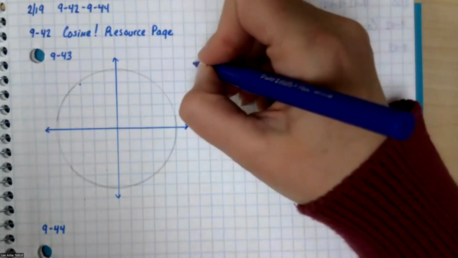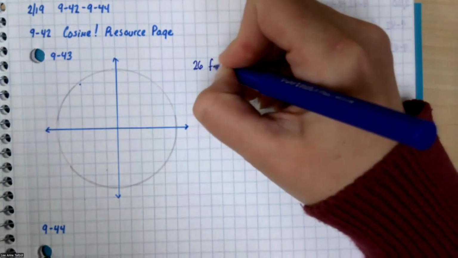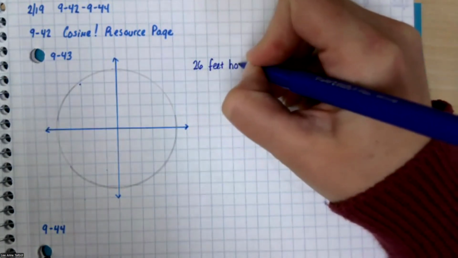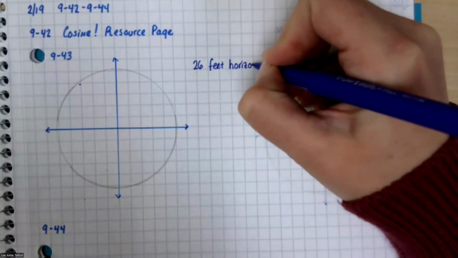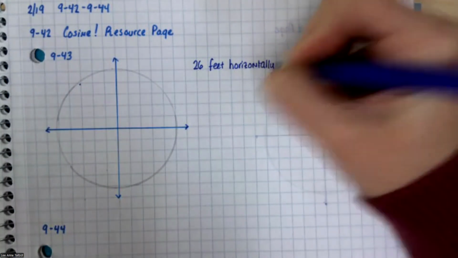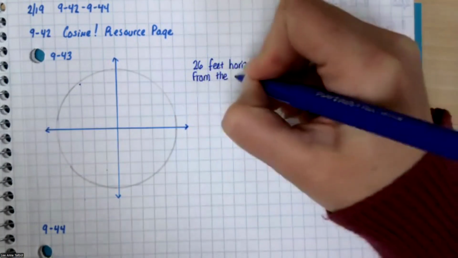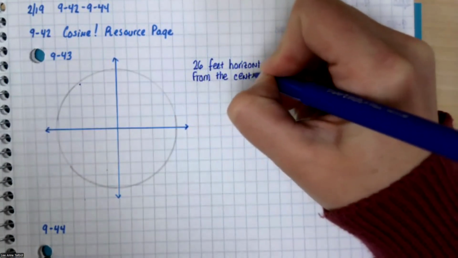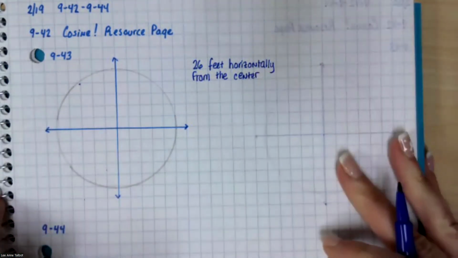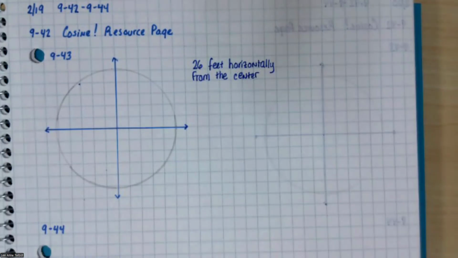Okay, they broke down 26 feet horizontally from the center.